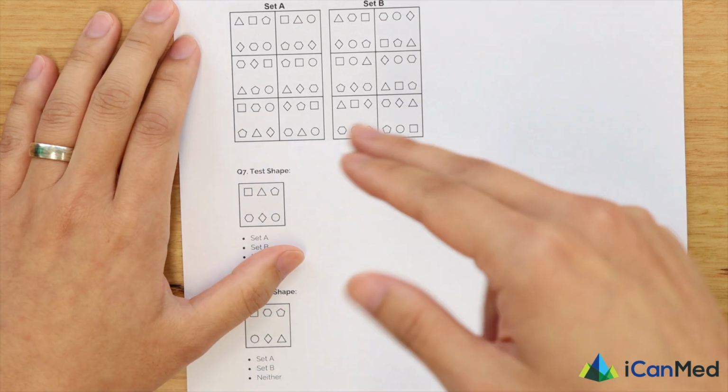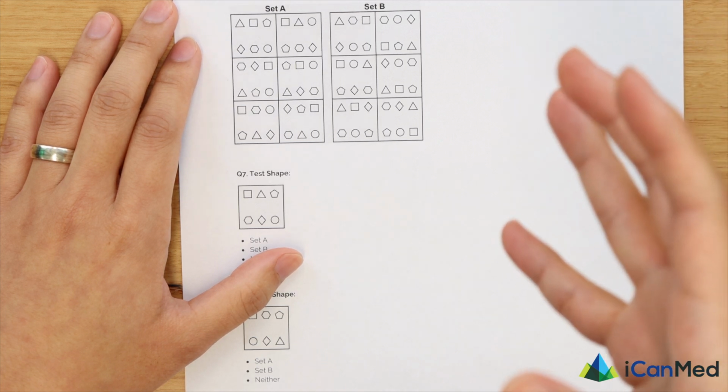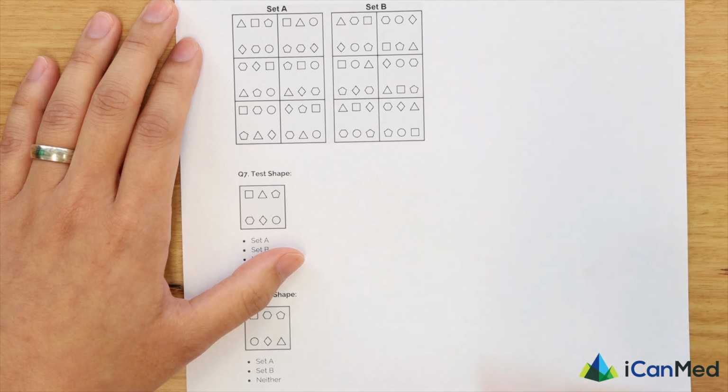So I'm going to quickly introduce to you all the available patterns in UCAT. Okay, and this is extremely, extremely valuable. So make sure you take your notes.